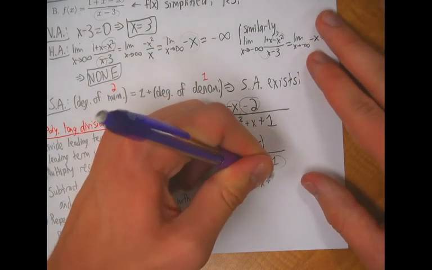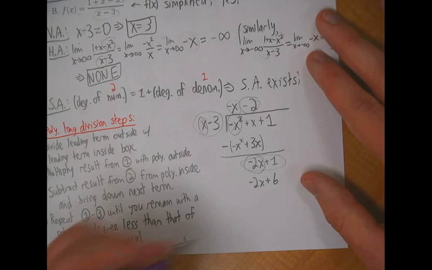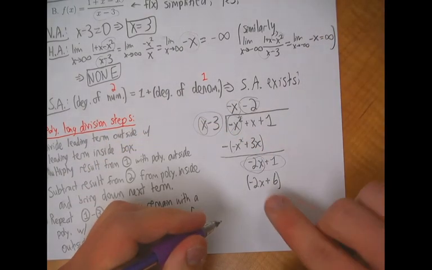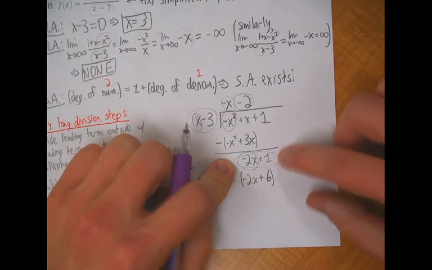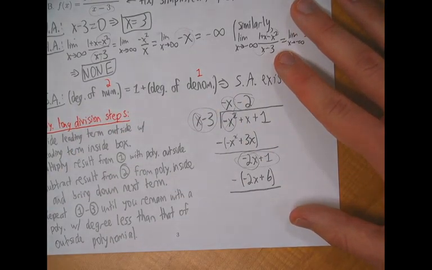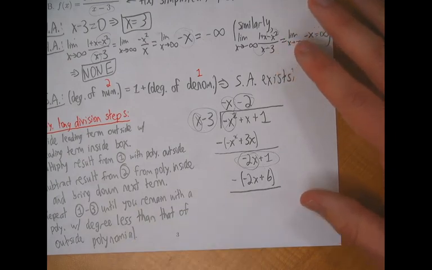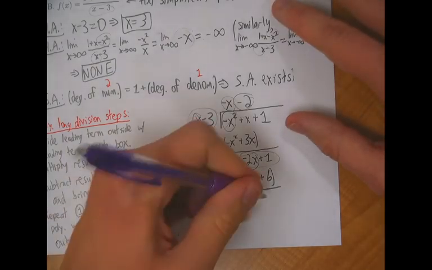Negative 2x plus 6. That's step 2. Then step 3 says subtract this polynomial from the one over here. If we do that, what would our resulting polynomial be? Negative 5. Good.